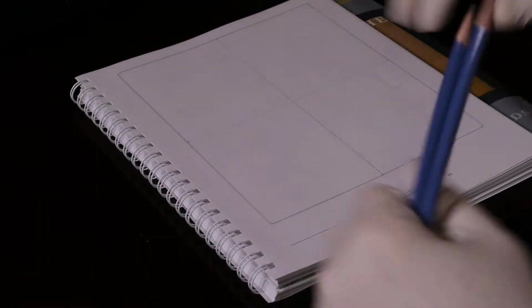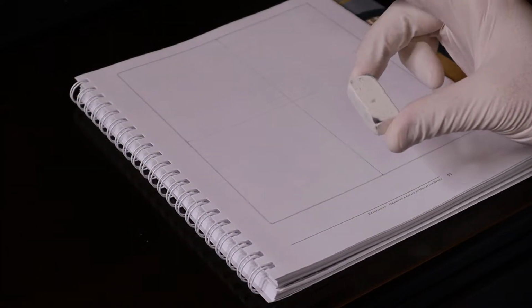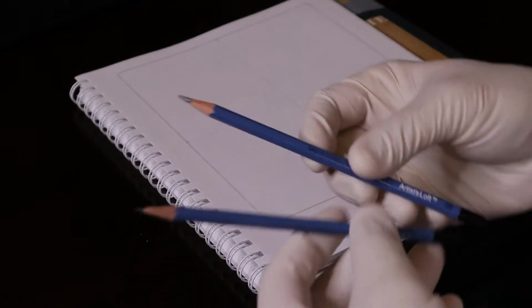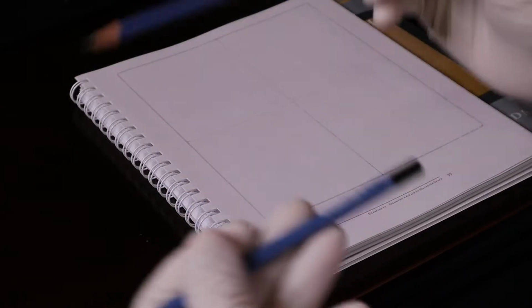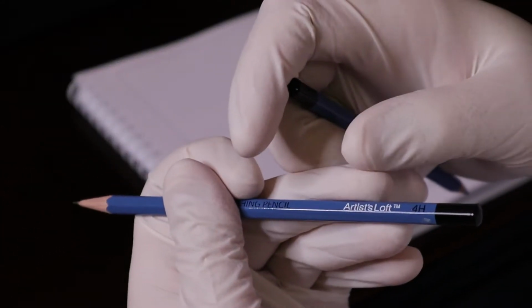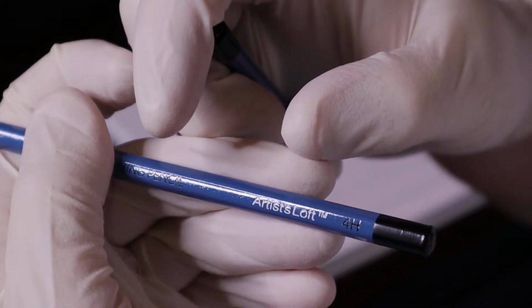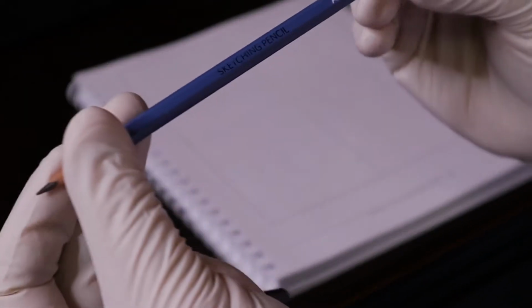I'm going to be working with basically just three items: just your basic standard eraser, and two types of pencils, a 4H and a 2B.